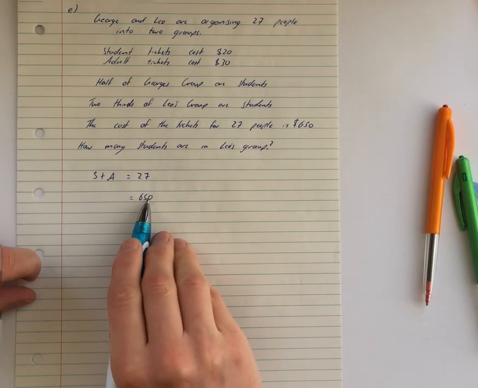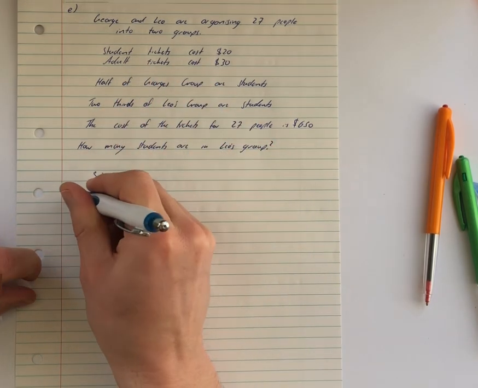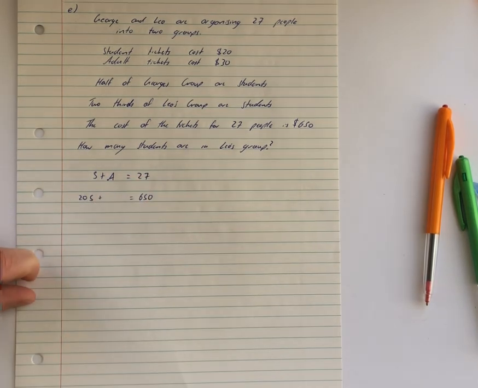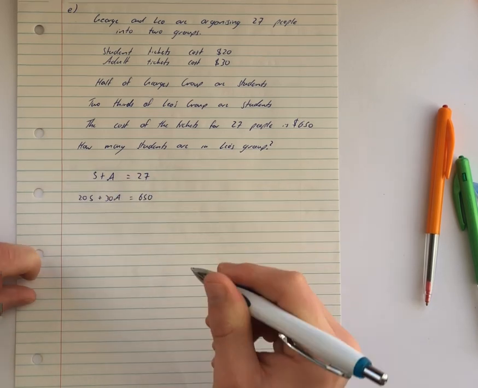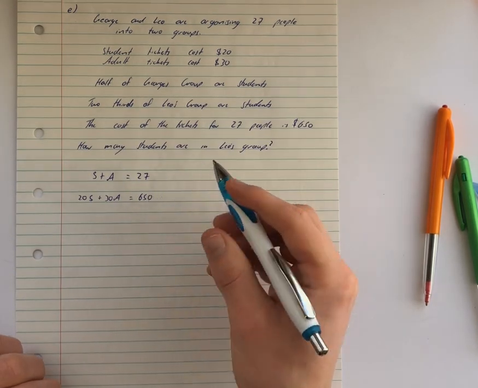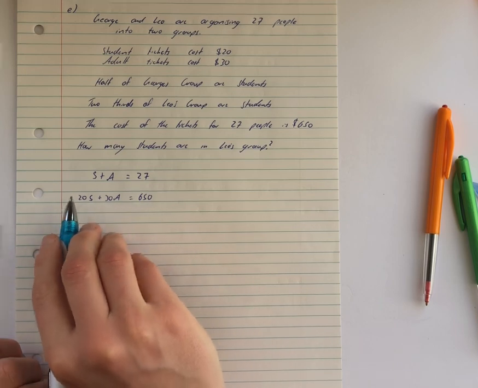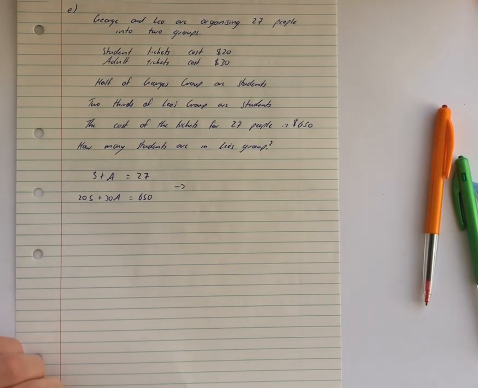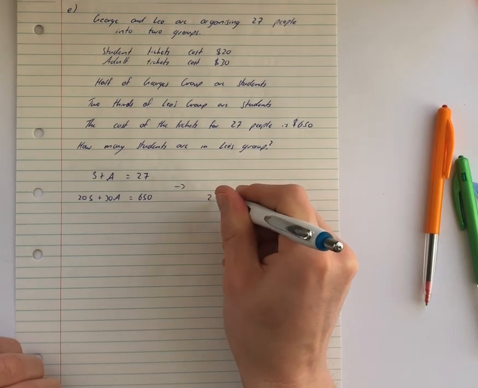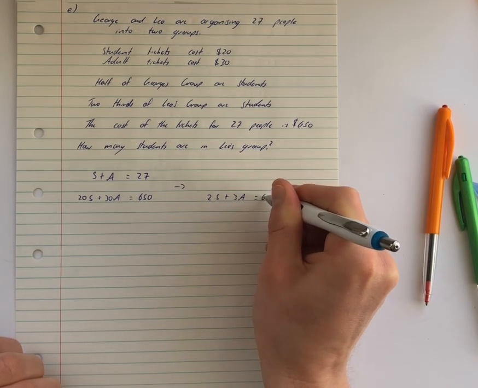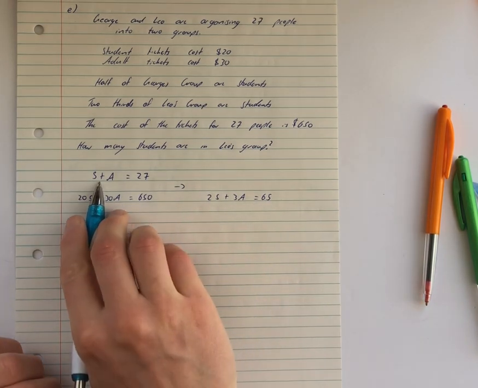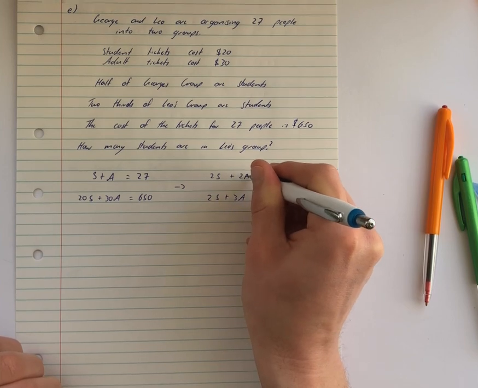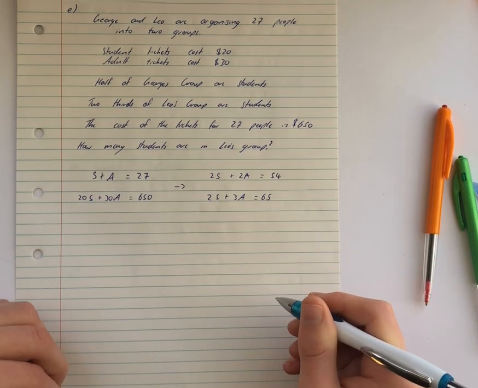I get $650 when each student pays 20, so 20 times the number of students plus 30 times the number of adults. Okay, I'm going to divide this by 10, because there are zeros on all of those. It's a bit simpler to write 2s plus 3a is 65, and I'm going to scale the other one up by 2: 2s plus 2a equals 54.